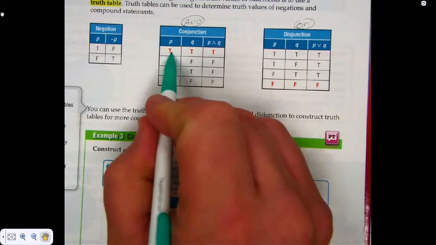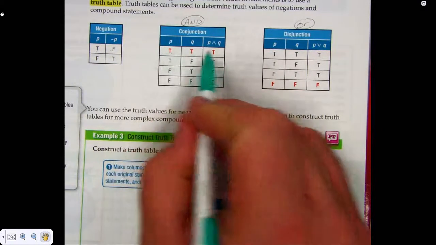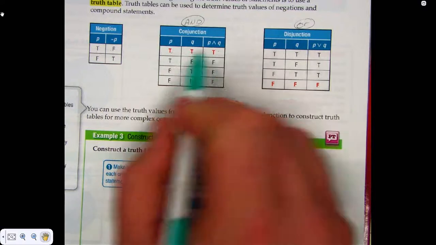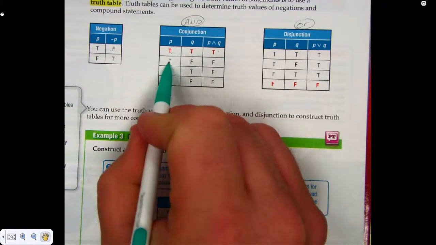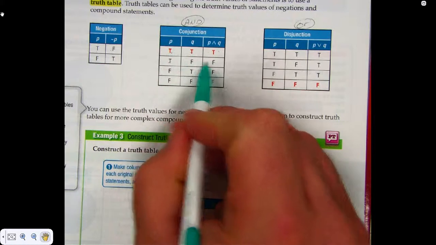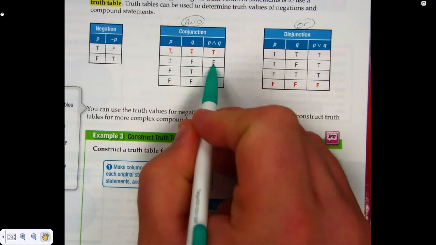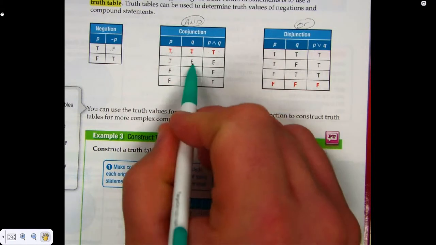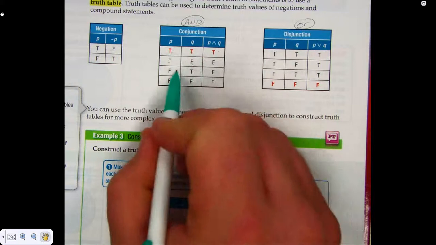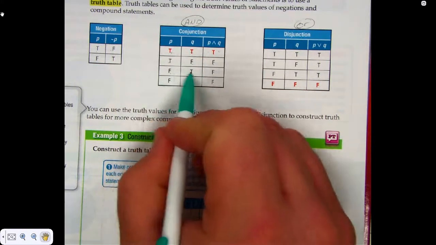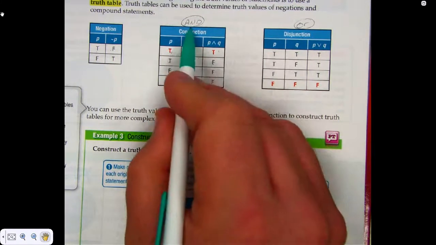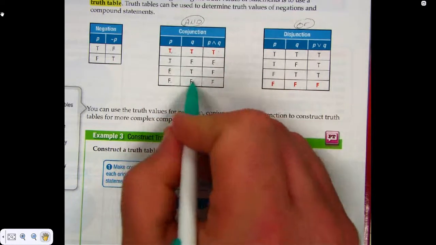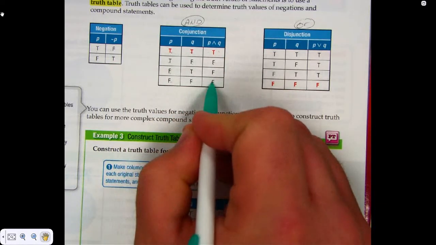Notice when and is in effect, both have to be true. The only time the compound is true is when both P and Q are both what? True. Look, P's true, but Q's false. Then the compound of them can't be true because you didn't do one of them, right? This one's false, this one's true. You didn't do this one, so both of them can't be true because we're using the word and. Both of them are false, and obviously the other one's what? False.